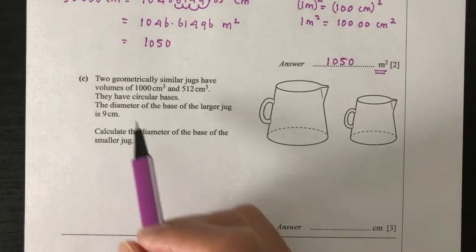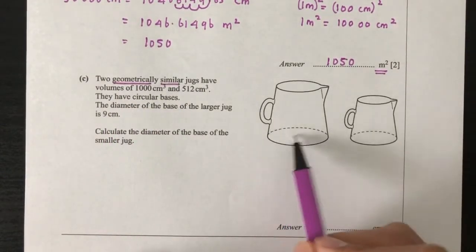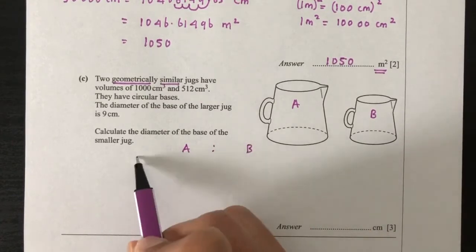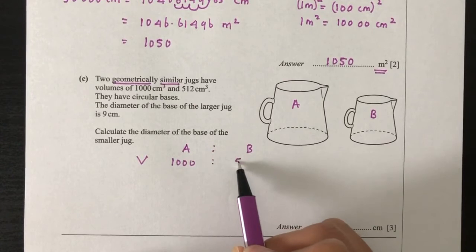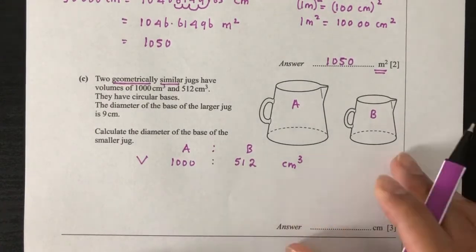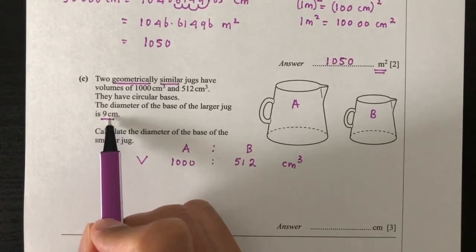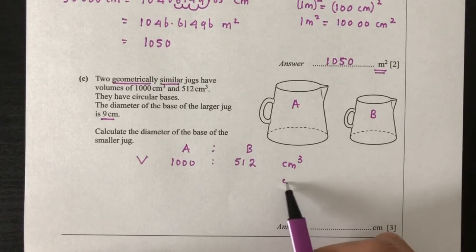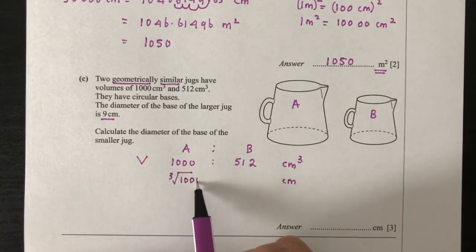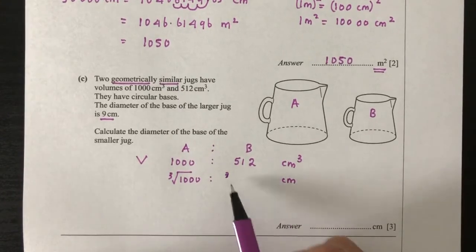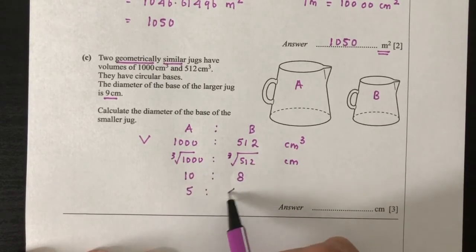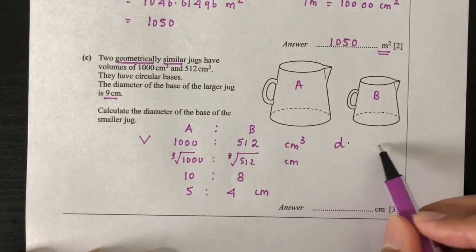Now for part C, we have two geometrically similar jugs with volumes of 1000 and 512. So let's write this one as A, this one is B. So A and B have volume 1000 and 512. That's the ratio of their volume. And the unit for volume is centimeter cube. Now, because we're trying to find the diameter, the unit for diameter is centimeter. So let's find the ratios for centimeter. So to convert cube to centimeter, you have to apply cubic root on the values. So let's see what we get. This will become 10 and this will become 8. Simplify 5 and 4. So the ratio of their diameters will be 5 to 4.